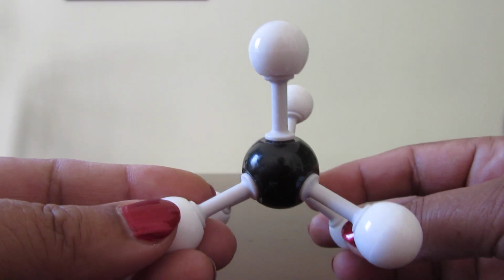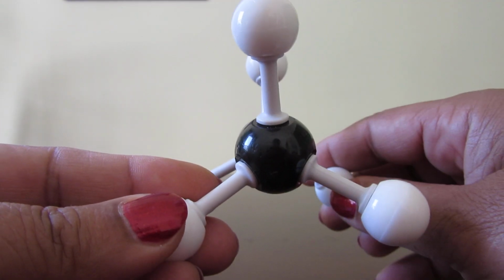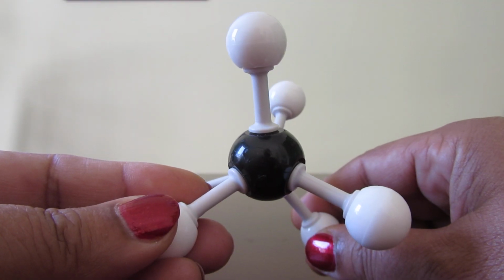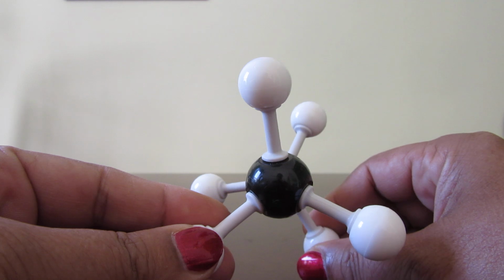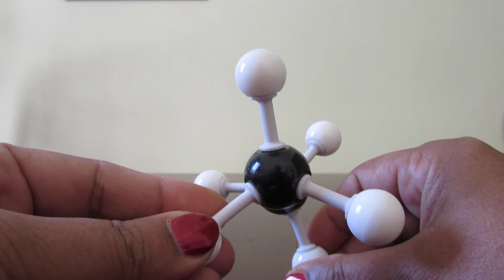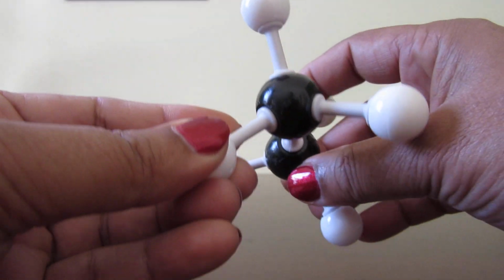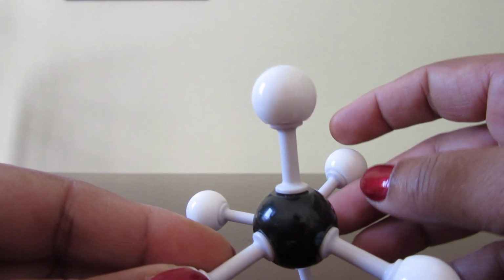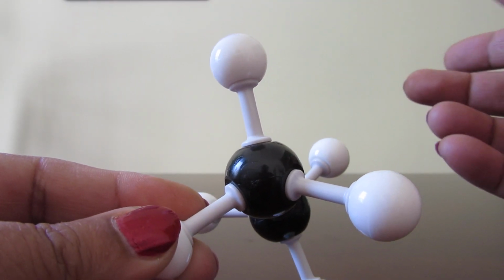This Newman projection for ethane is what we call the eclipsed conformation, where you have the two atoms right behind each other. Let me move this around. This one is a 60-degree rotation. In the 60-degree rotation, this hydrogen and the top hydrogen have a dihedral angle of 60 degrees.